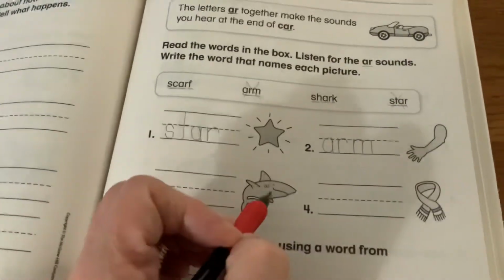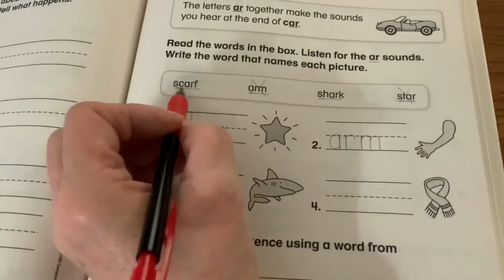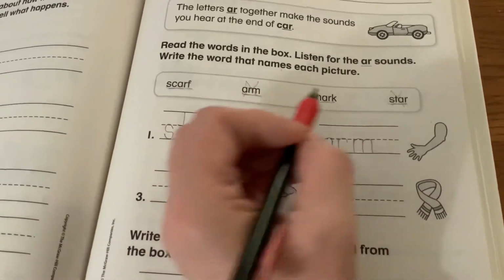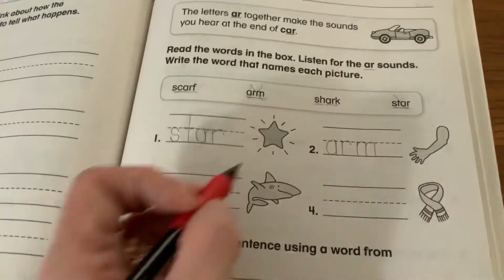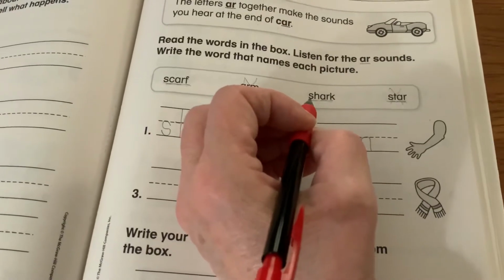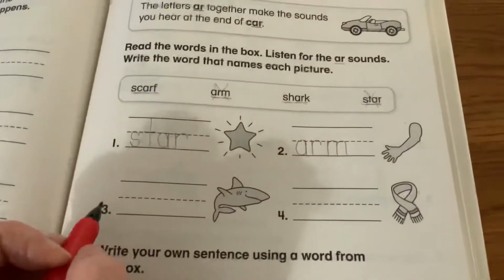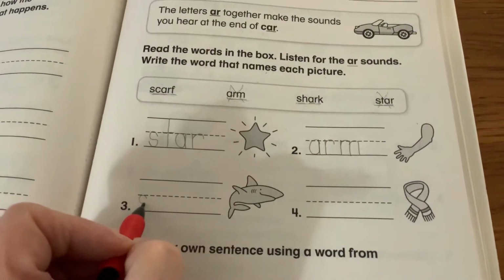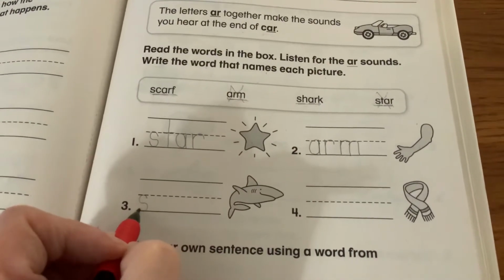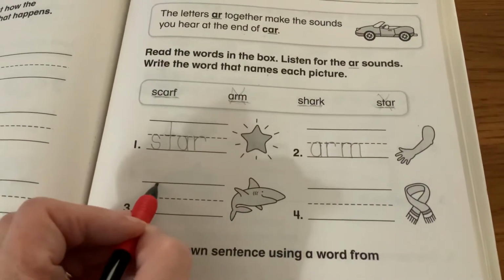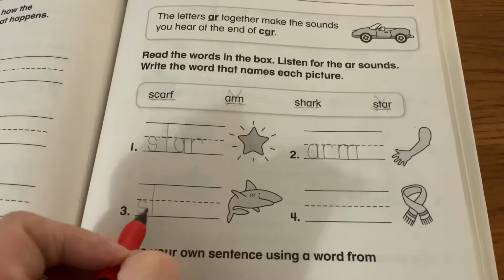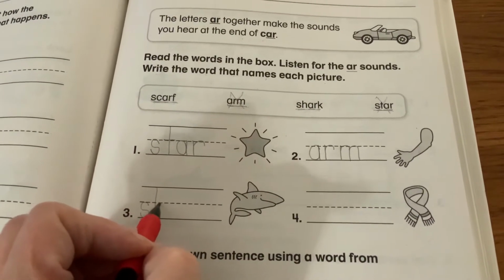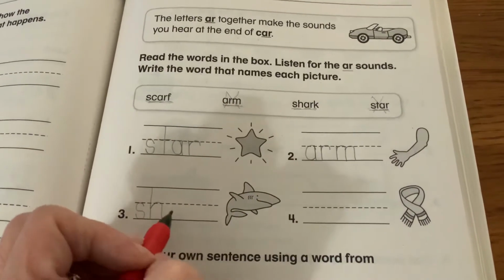Next word, this is a scarf or shark. Well, it's a shark. Always make sure you look up here and look at how it's spelled. Start below the line, curve up, down, curve back, and back up off the line. H is a tall letter. Pull straight down. Start below the dotted line, come up and touch it and down.